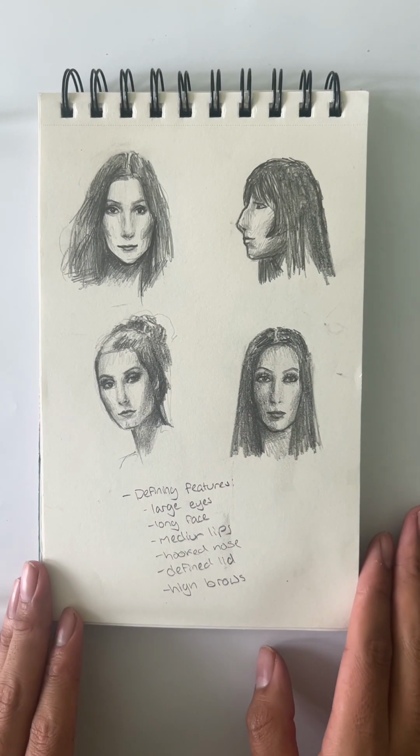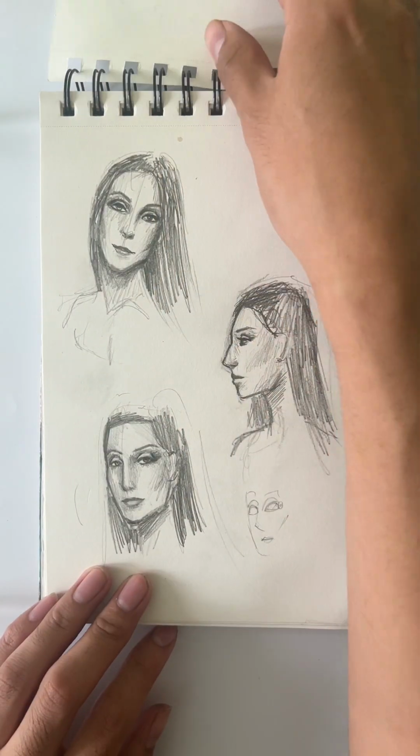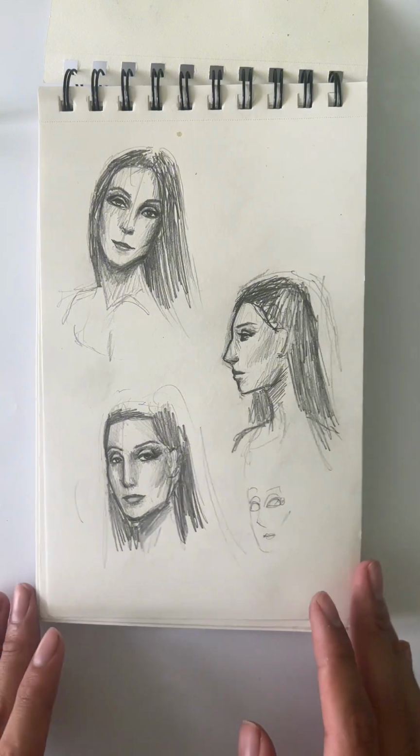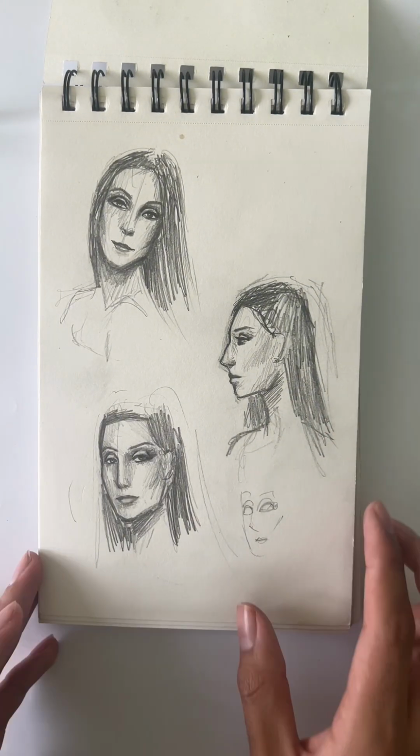Okay, so right now we're gonna start drawing the actual face model. We're gonna take our sketches that we did of our person. As you can see here, we have our defining features, then we have our more sketchy interpretations, just trying to really nail down what points are identifiable on their face.